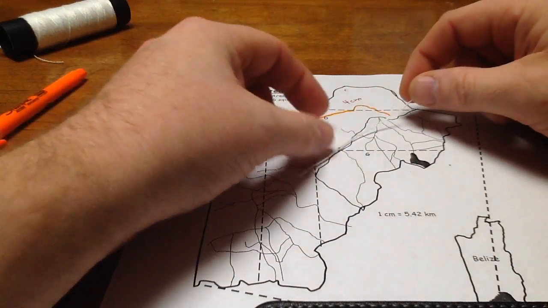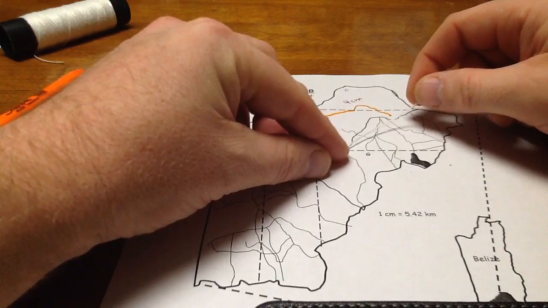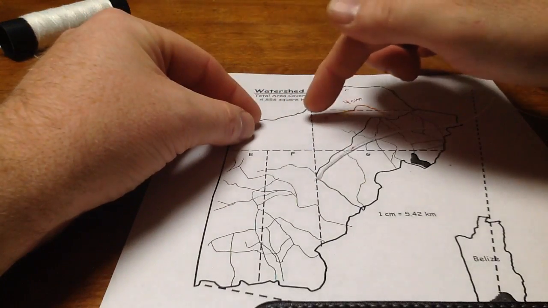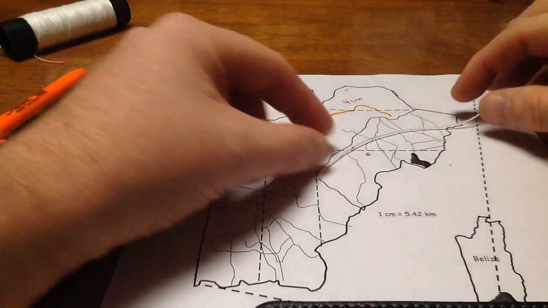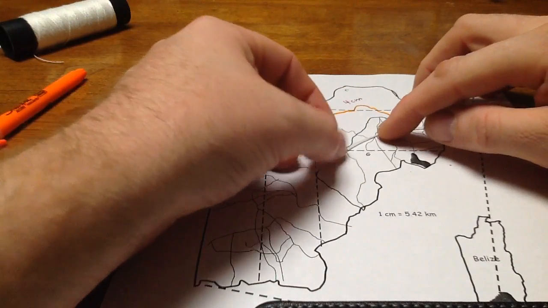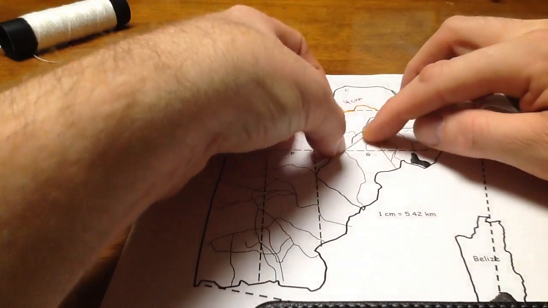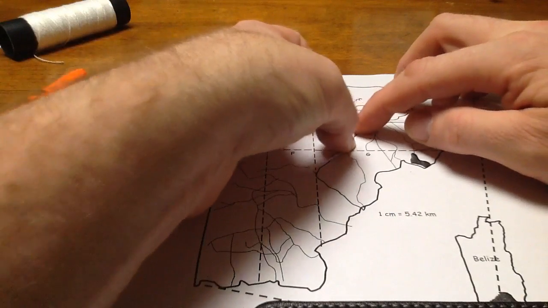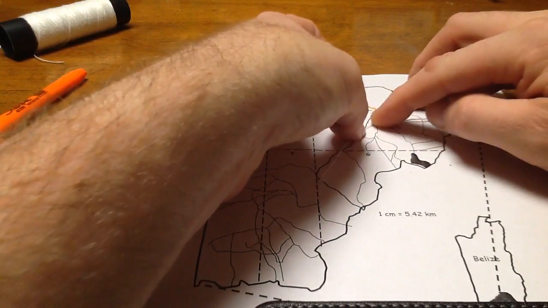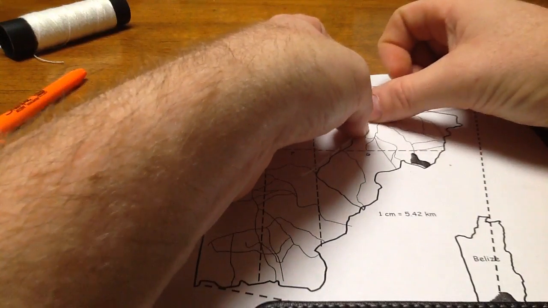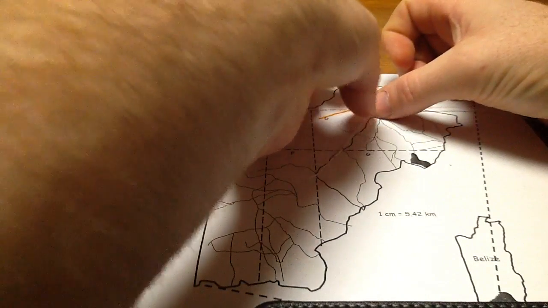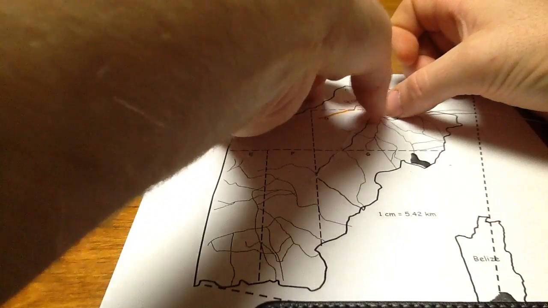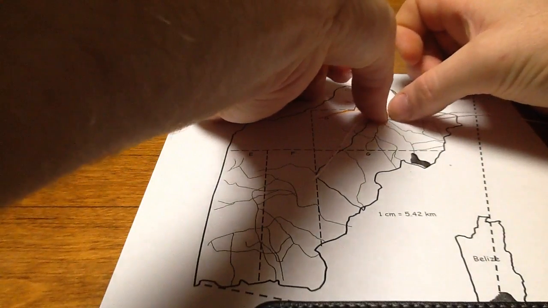Let's make one more measurement, and then we'll talk about how we're going to figure out what the total distance is along the tributaries in this area. So we're going to measure along this big one right down the middle. And I know some of these are kind of difficult to follow through, so just lay your string out along that line as you go.